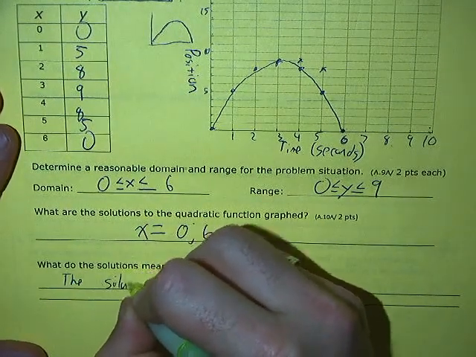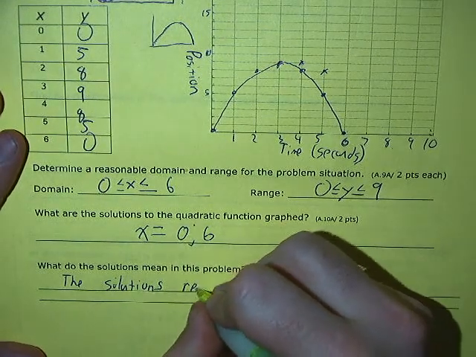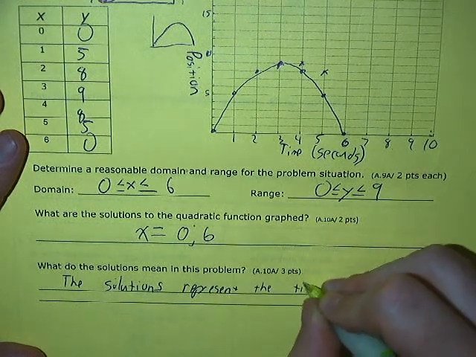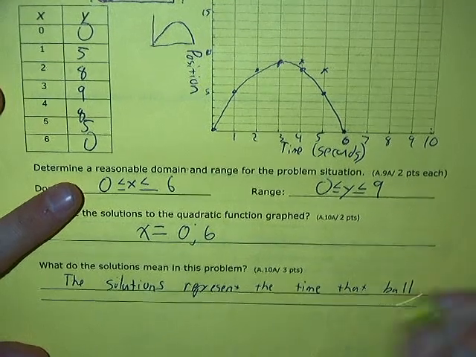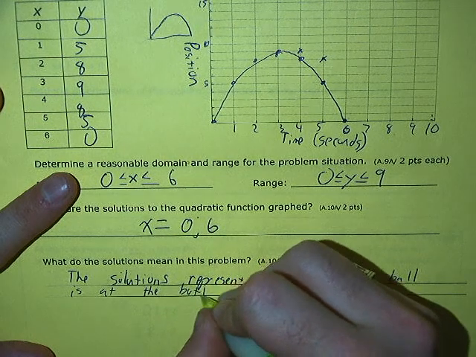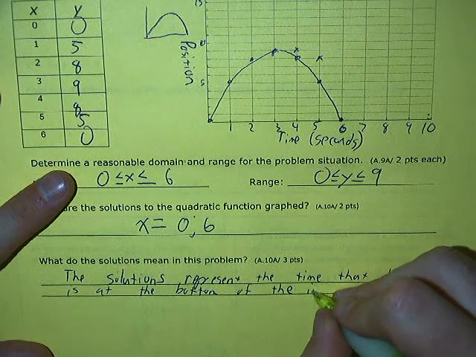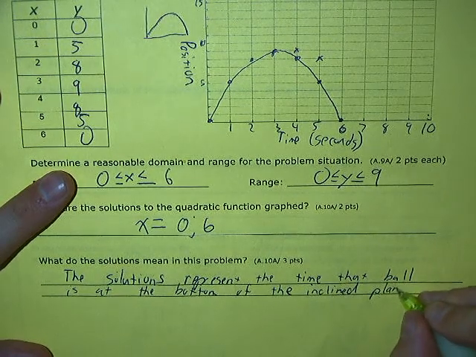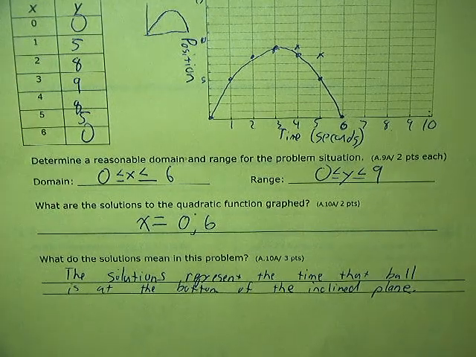Again, please make sure that your sentences make sense. The solutions represent the time that the ball is at the bottom of the inclined plane. And with that, we are finished with our review. Good luck on that test.